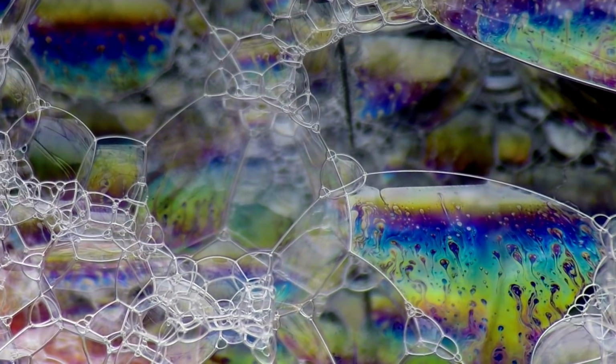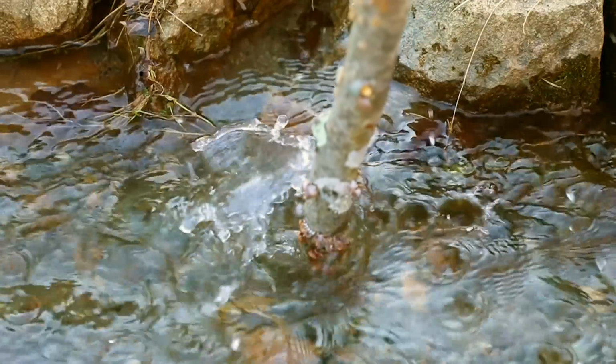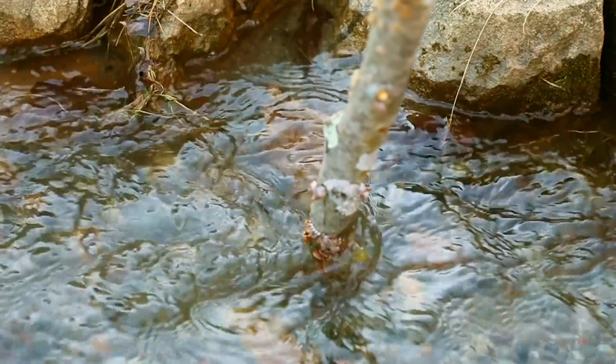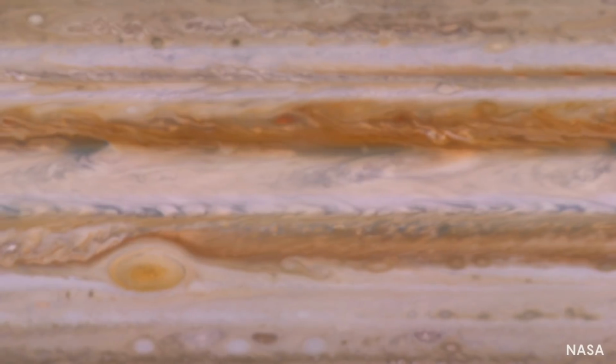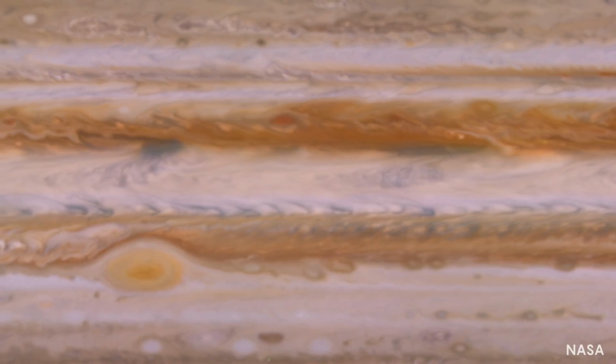Turbulence is everywhere if we look close enough. Blow out a candle and watch the swirling of the smoke trails. Disrupt a stream with a stick and see the little whirlpools form in the wake. On larger scales, ocean currents sweep across the globe. Storms churn the atmosphere on Earth and other planets.